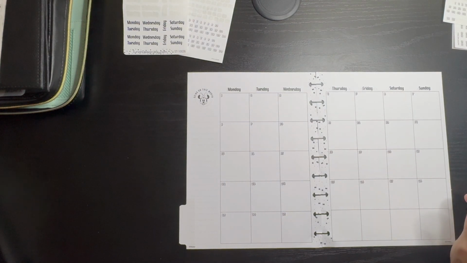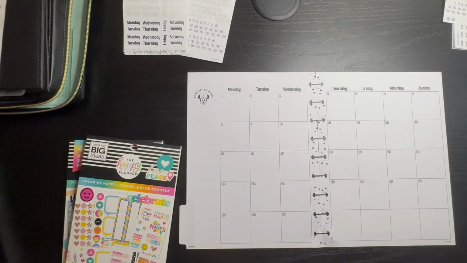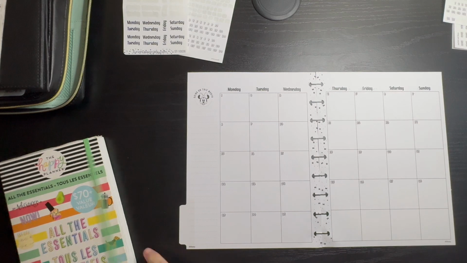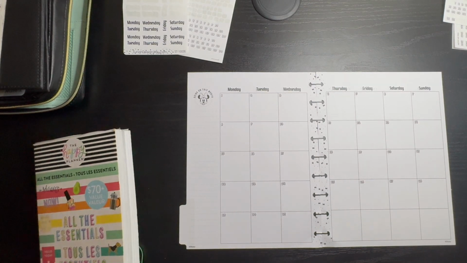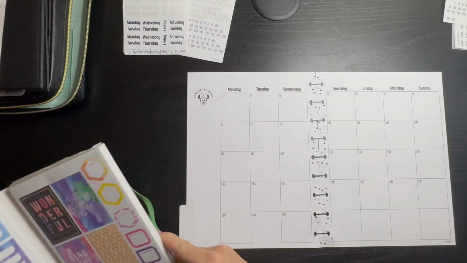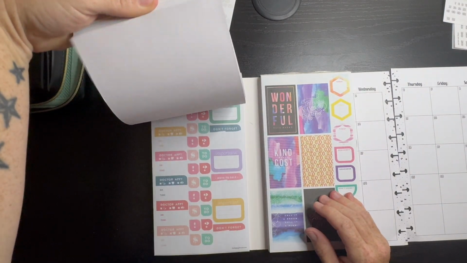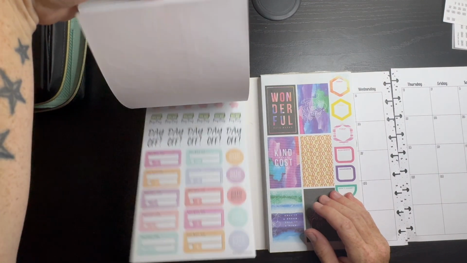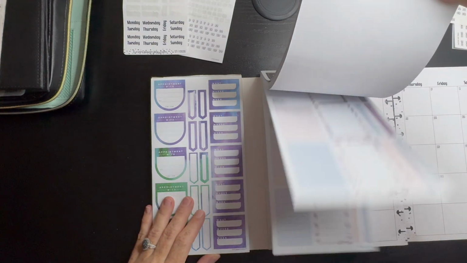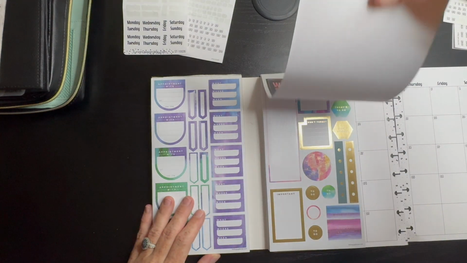So I used the happy quotes and the color me happy last month, so I'm trying to stay far from that. Not too far though. And then I have this all essential one that I could possibly use. So I've been looking at this and all of its things, which to me looks like it's going to fit just fine.